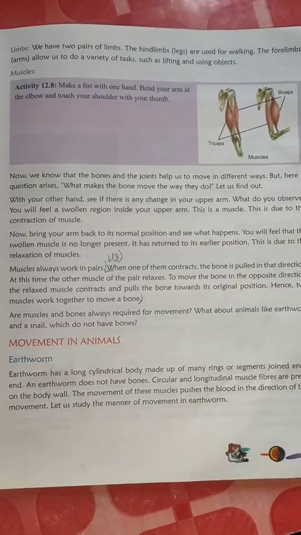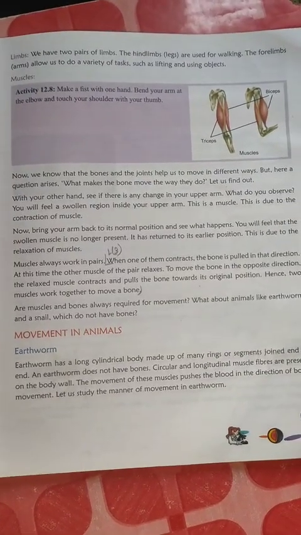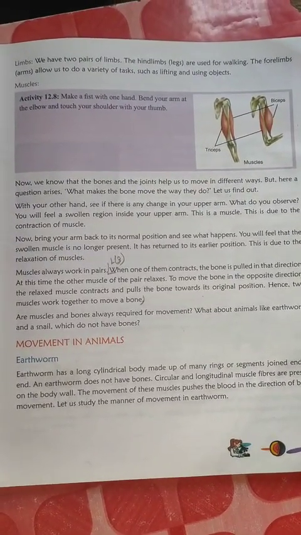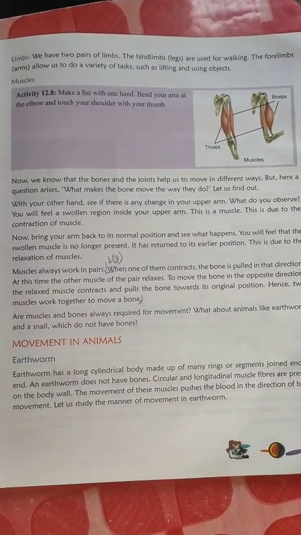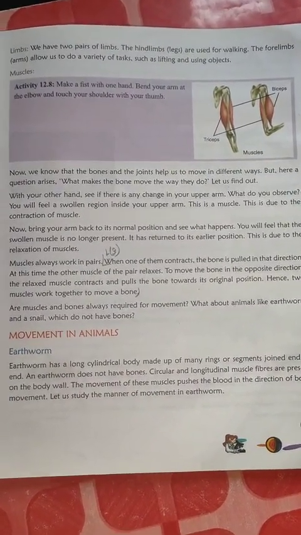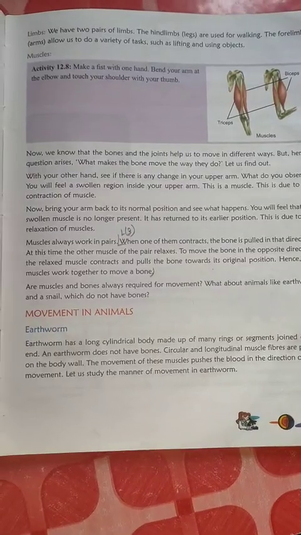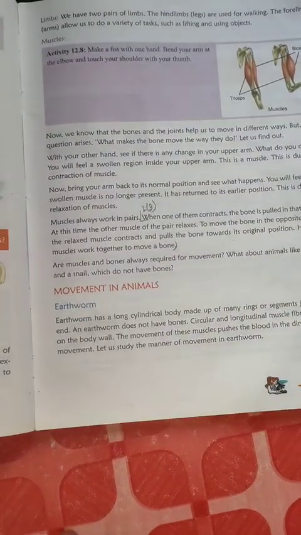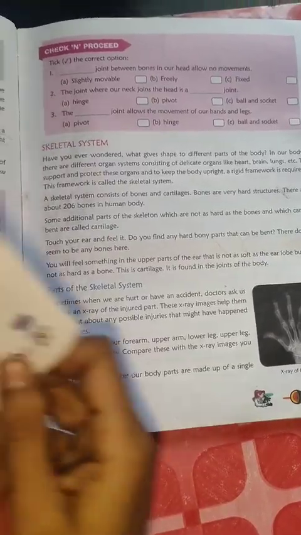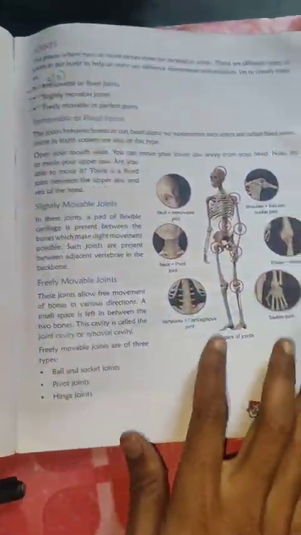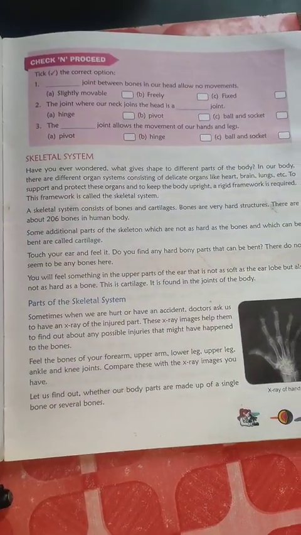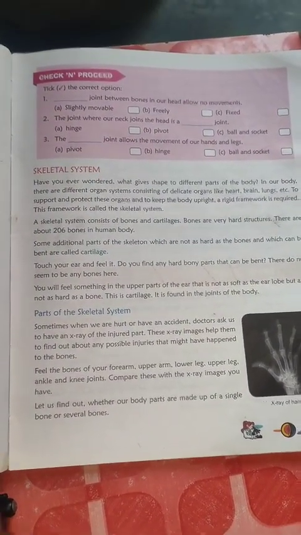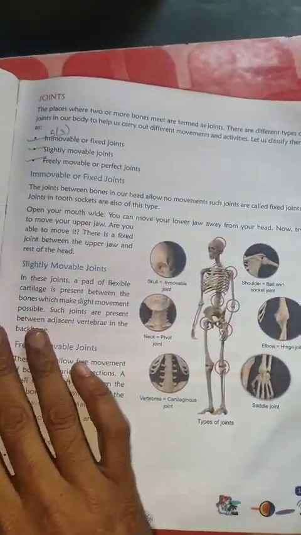Now we have to understand how muscles give motion to bones. The muscles give motion to bones by their alternate contraction and relaxation. Next is movement of different kinds of animals. First of all, let's start joints. Before understanding joints, we should first understand what bones are and what the different components are. Now let's start joints.